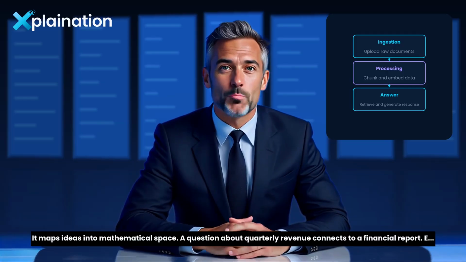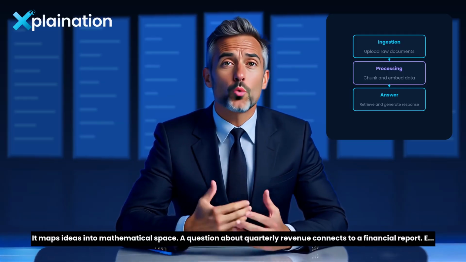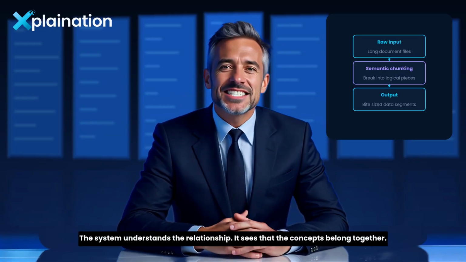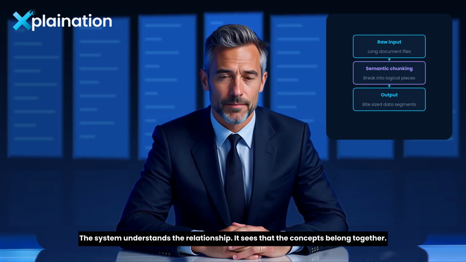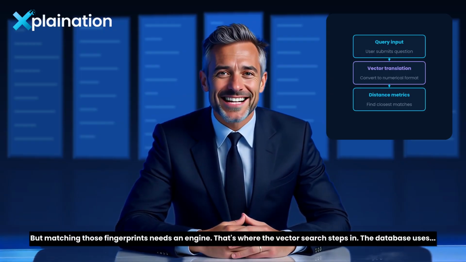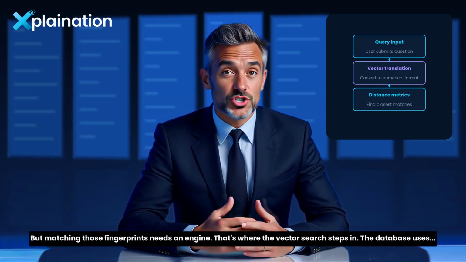It maps ideas into mathematical space. A question about quarterly revenue connects to a financial report, even if the words differ. The system understands the relationship. It sees that the concepts belong together. But matching those fingerprints needs an engine. That's where the vector search steps in.